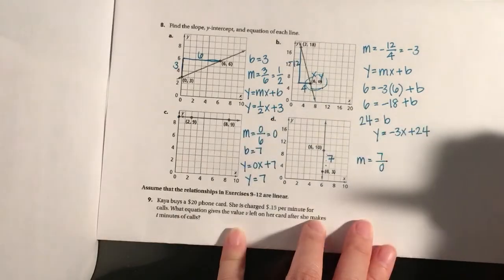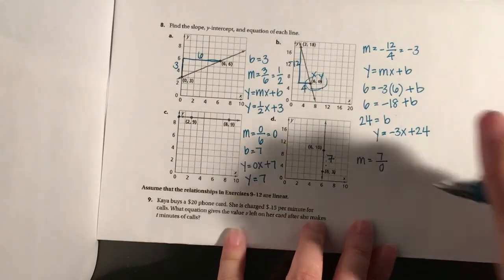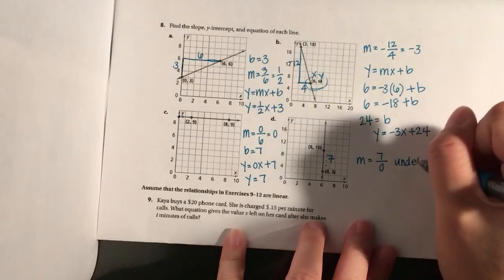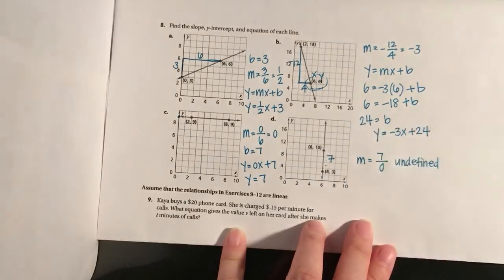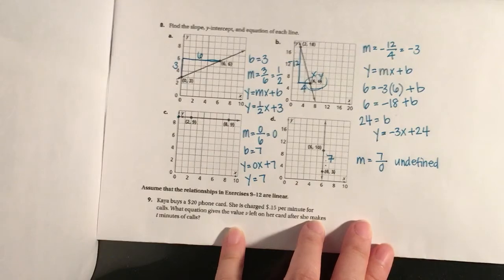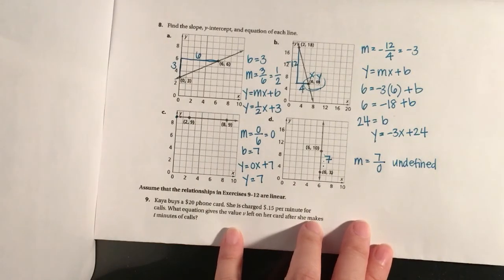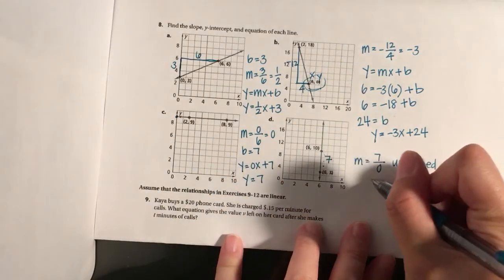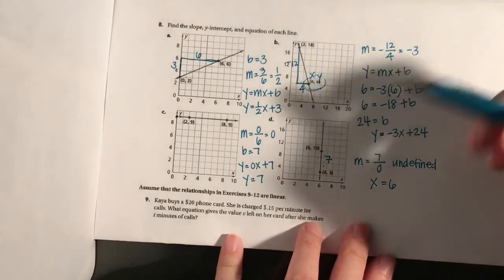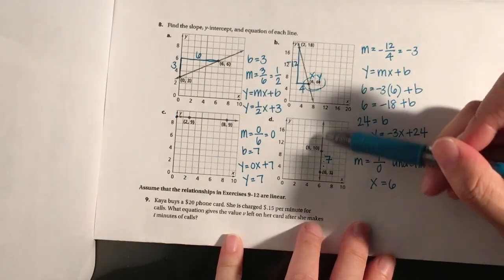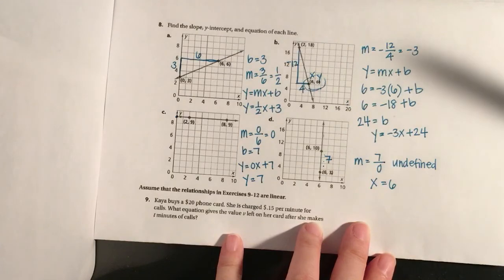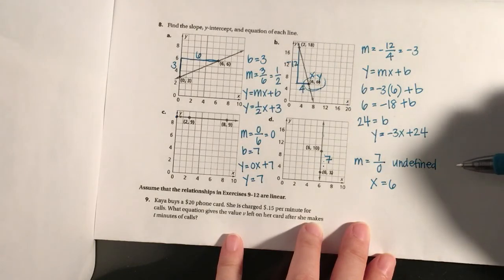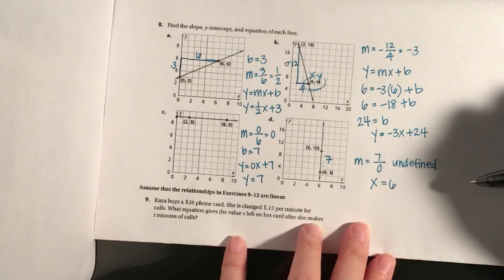So it's 0. Anytime there's a 0 in the denominator, it's what we call undefined. It doesn't exist. So in this case, there's no slope, or it's actually an undefined one. However, there is still an equation. Just like this one where it crosses at y, we can also say that this one is x equals 6 because the vertical line continues to go and crosses at x. So you have a vertical line that's x equals 6, but we don't have an actual slope.